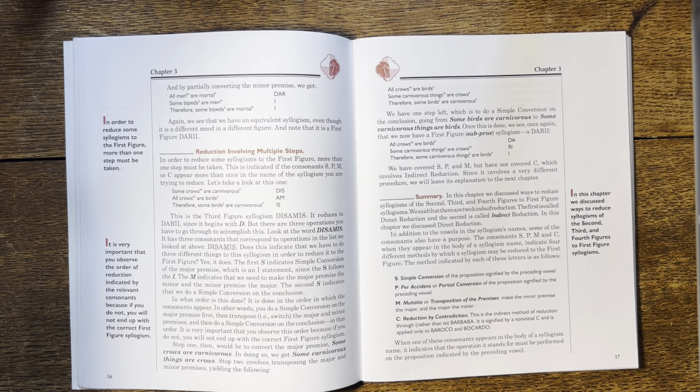Summary. In this chapter, we discussed ways to reduce syllogisms of the second, third, and fourth figures to first figure syllogisms. We said that there are two kinds of reduction. The first is called direct reduction, and the second is called indirect reduction. In this chapter, we discussed direct reduction. In addition to the vowels in the syllogism's names, some of the consonants also have a purpose. The consonants S, P, M, and C, when they appear in the body of a syllogism name, indicate four different methods by which a syllogism may be reduced to the first figure.